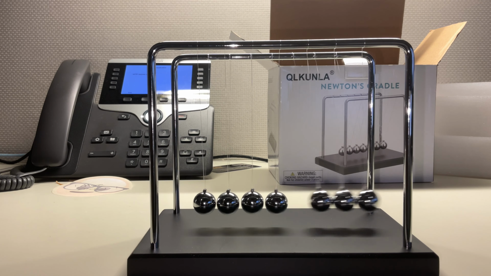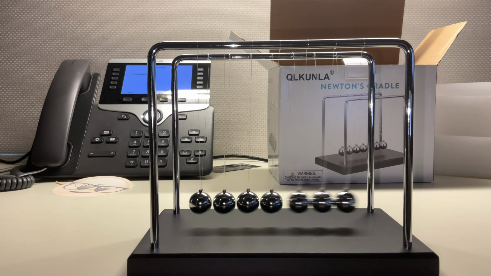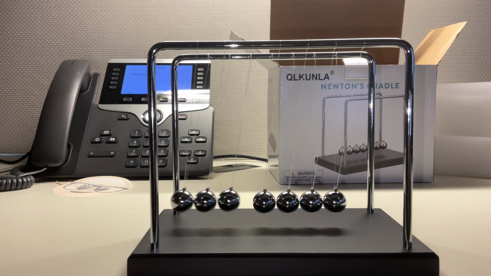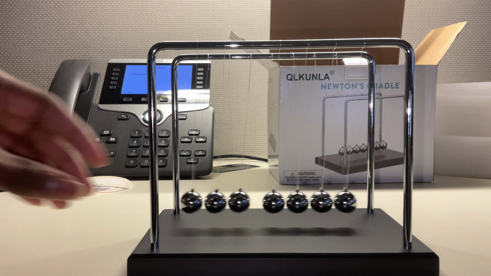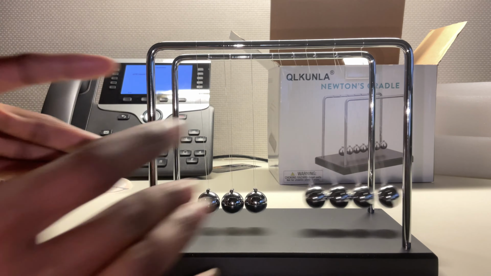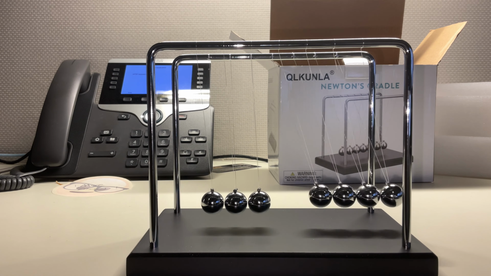And so that's pretty much Newton's Cradle in a nutshell. Just conservation of momentum, conservation of energy, inelastic collisions, and then the rest of it is pretty much just having fun with the different patterns you can make.